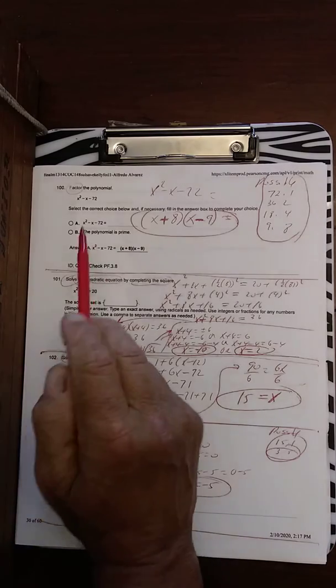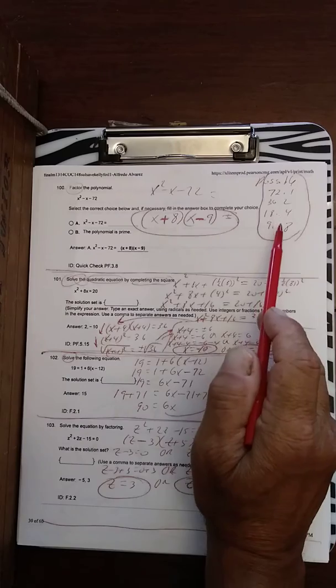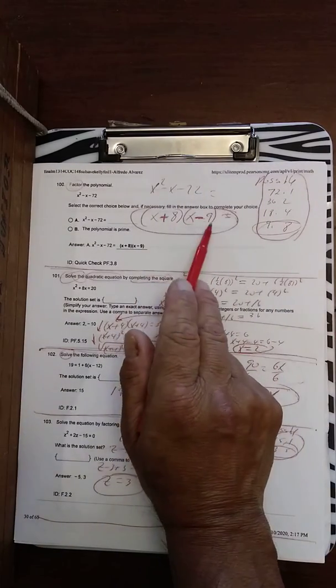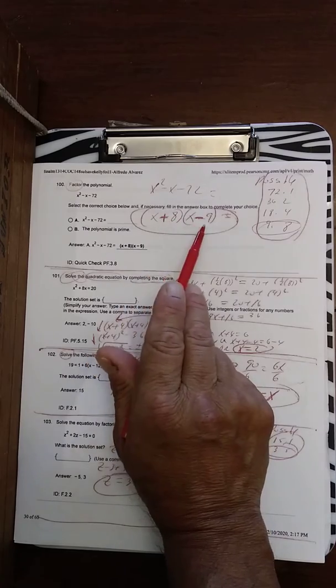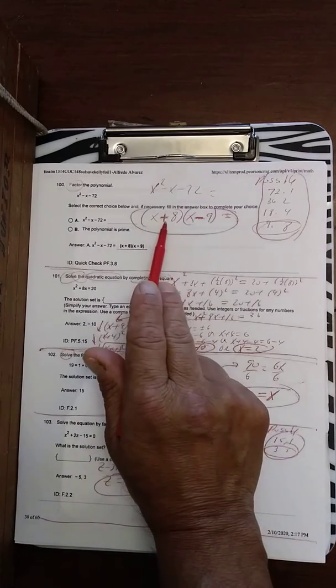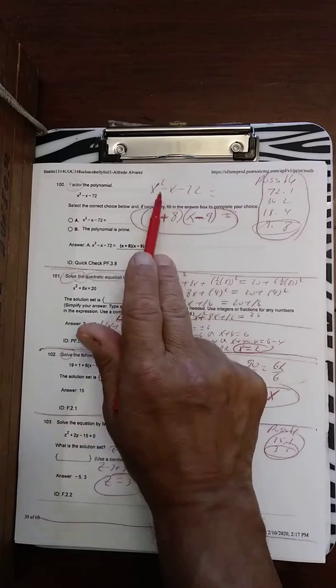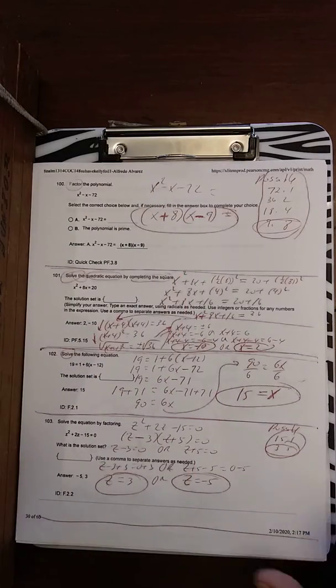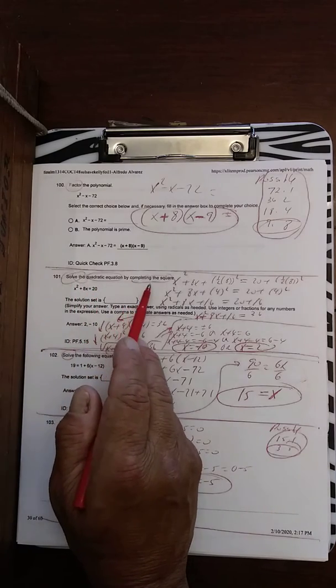Factor this one. Negative, negative, and 72. Again, possible answers, we're going to choose that one right there. So positive and negative. Why? Let's see. Positive 8 times negative 9, negative 72. 8x minus 9x is negative 1x. And x times x is x squared. Alright, that's good.